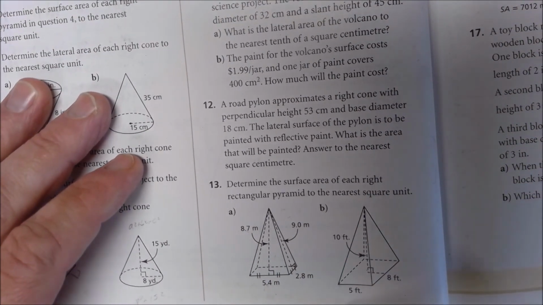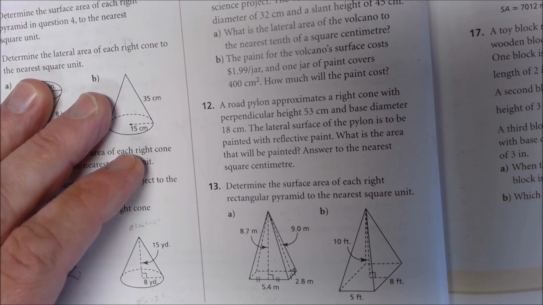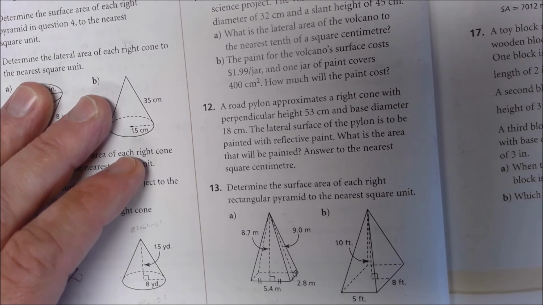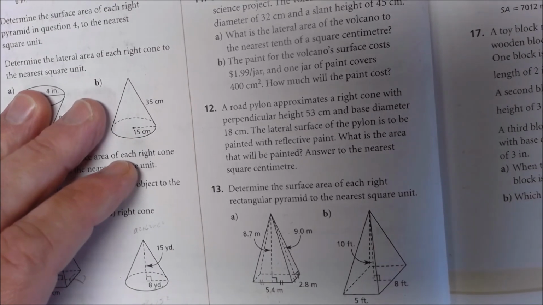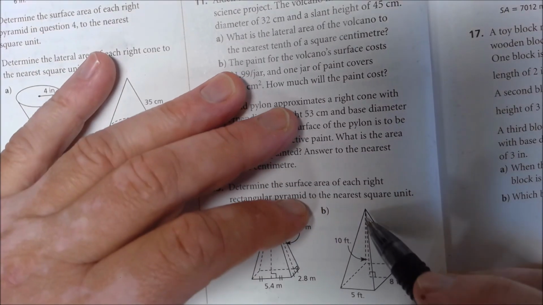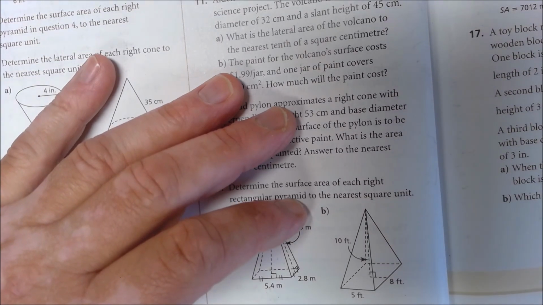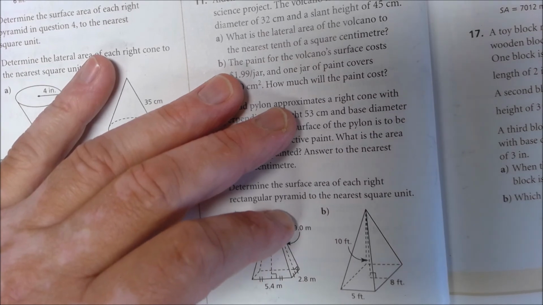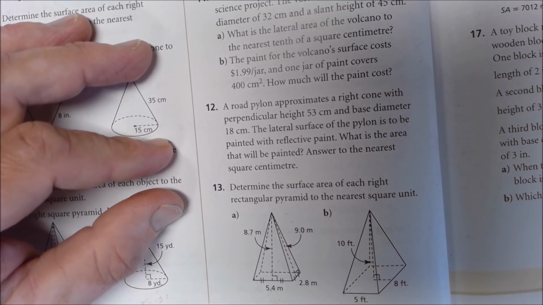This B is the same as the last example we just did. You have to find your slant height first using a squared plus b squared equals c squared for both sets. So for this one here, and for this one here, find it for both sets. And once you have your slant height, then it becomes the same as A, just like we did.